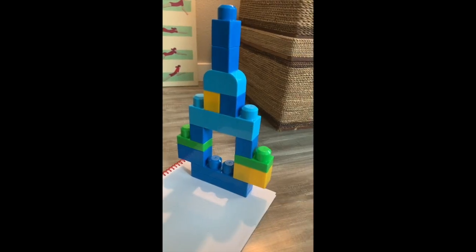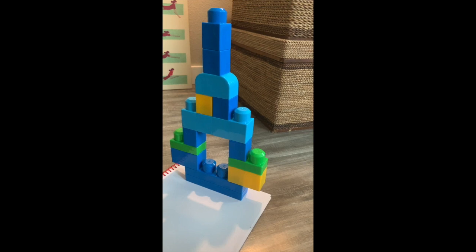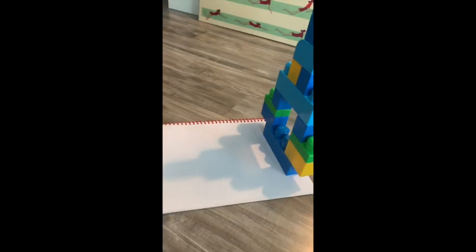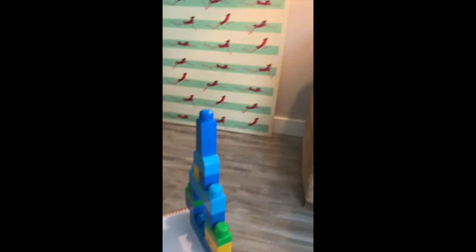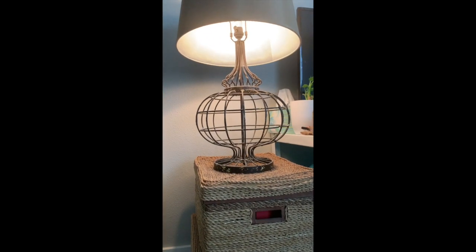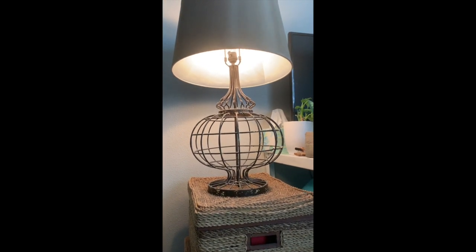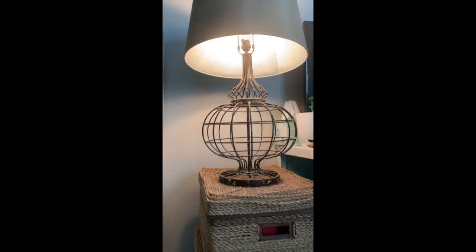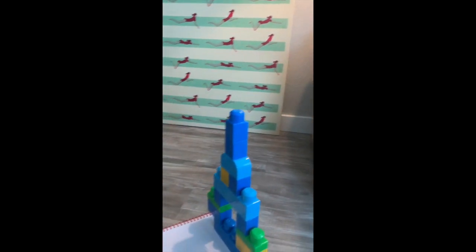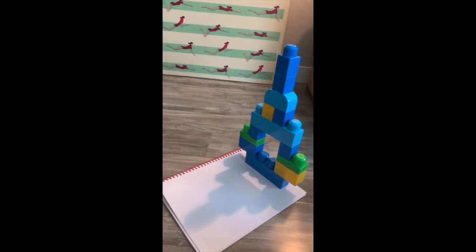So I will show you what I have been working on. Here's the block structure that I built, and here is the shadow that my block structure is making. It's not sunny at my house today, so I'm not outside doing this. If I were outside, I would use the sunshine as my source of light, but because it's a little cloudy today, I'm using this lamp. So you can do this as an inside project or an outside project.